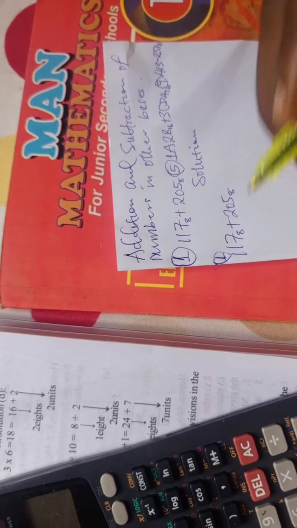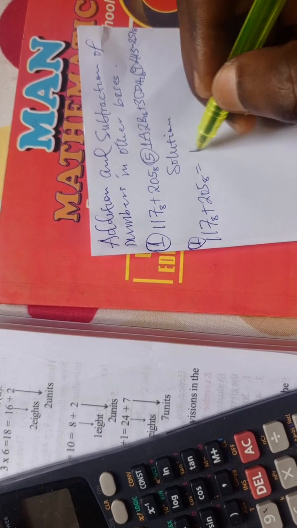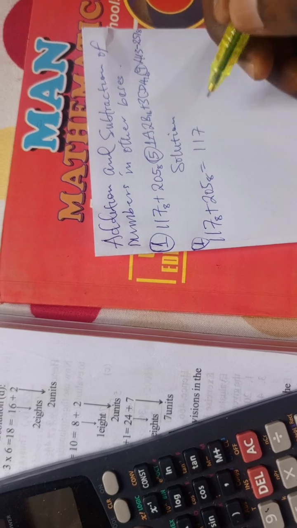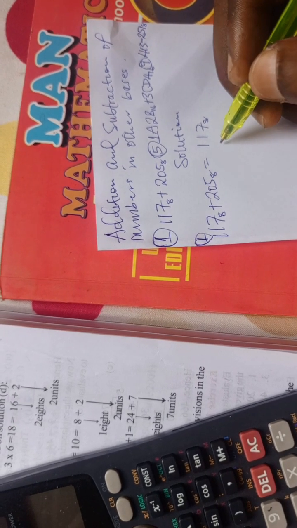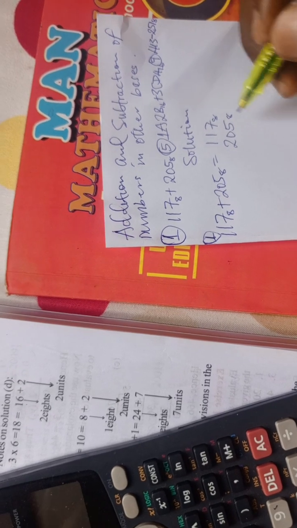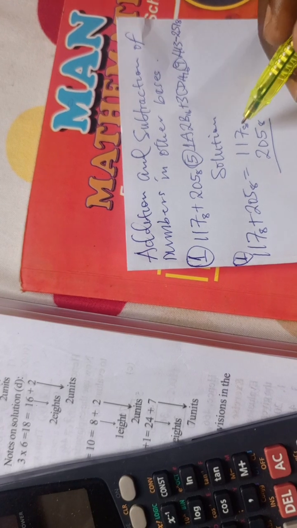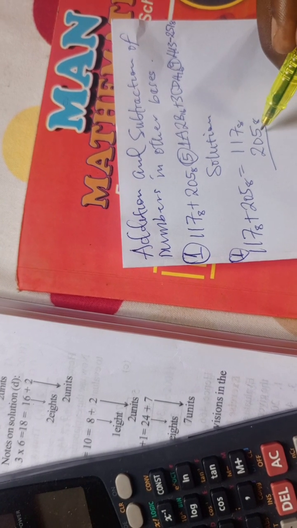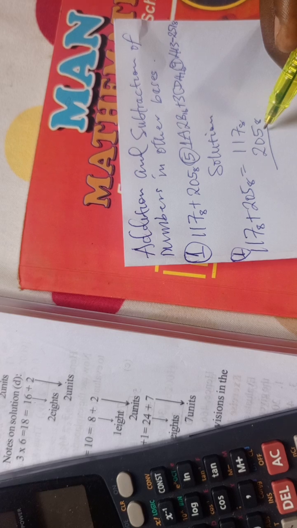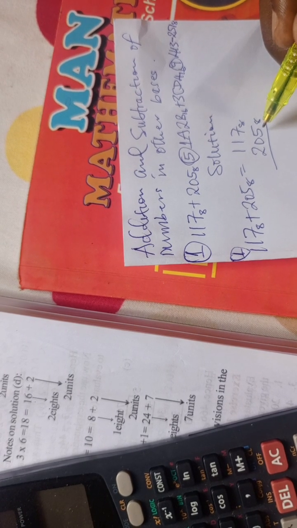So the addition is going to be 117 in base 8 added to 205 in base 8. This is how it's going to work. We have 7 plus 5, it will give us 12.